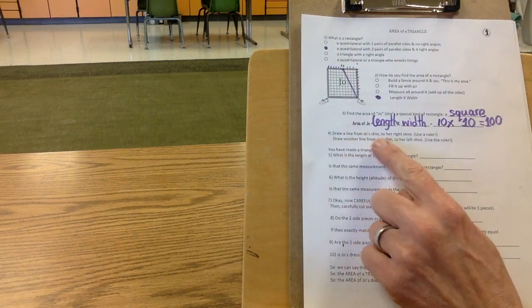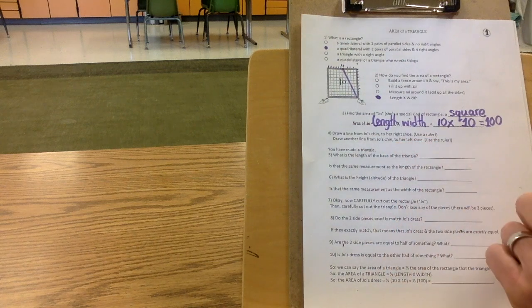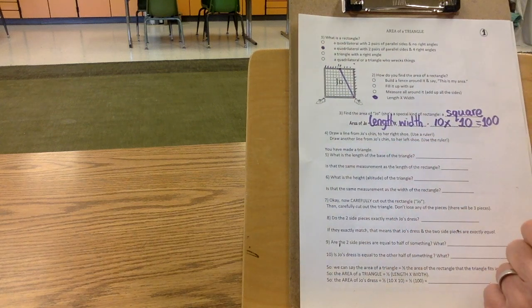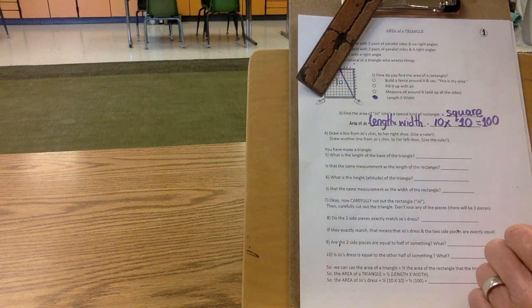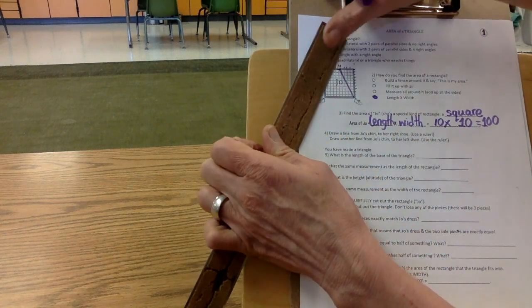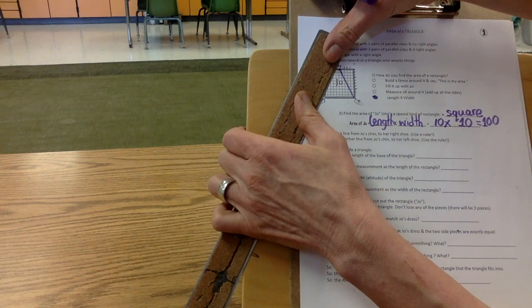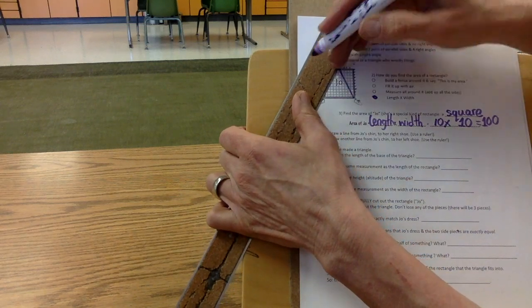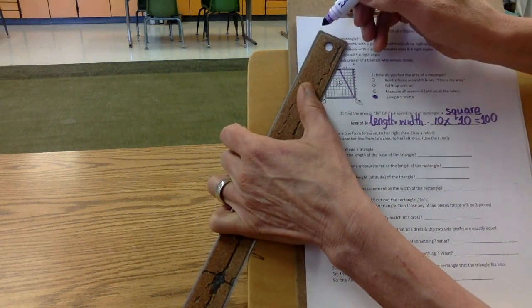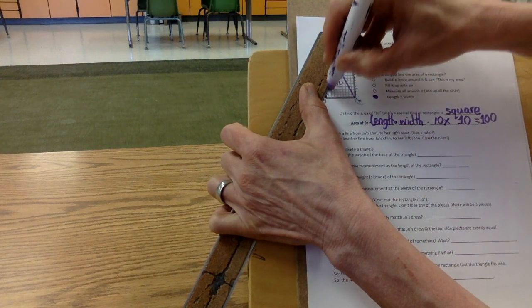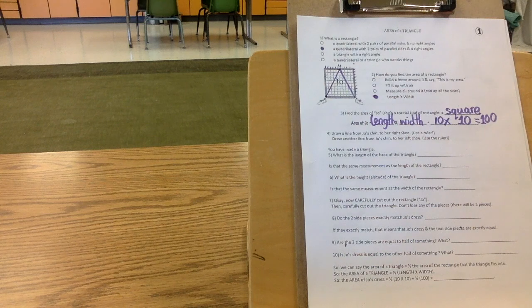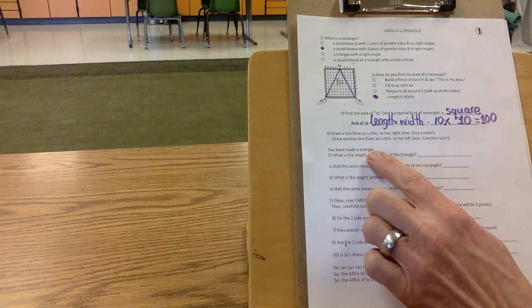Draw another line from Joe's chin to her left shoe. Use the ruler. Okay, again, we're going to start at her chin, and this time we're going to go to her left shoe. If you don't have a ruler, please use something straight. You have made a triangle.